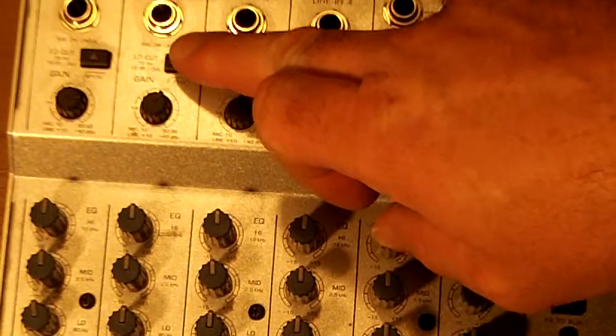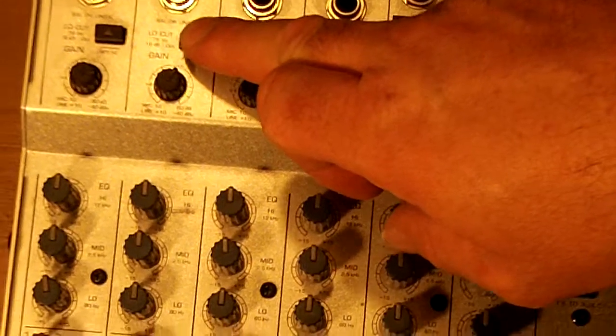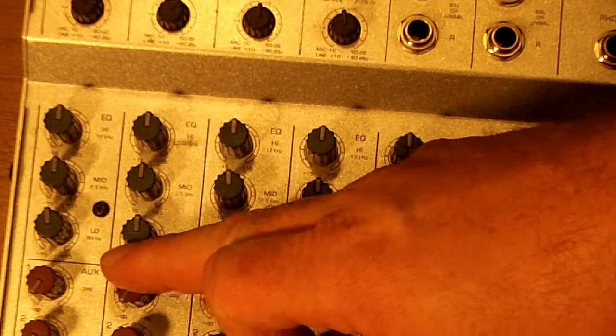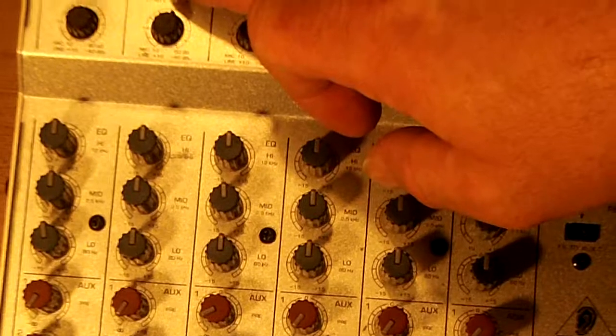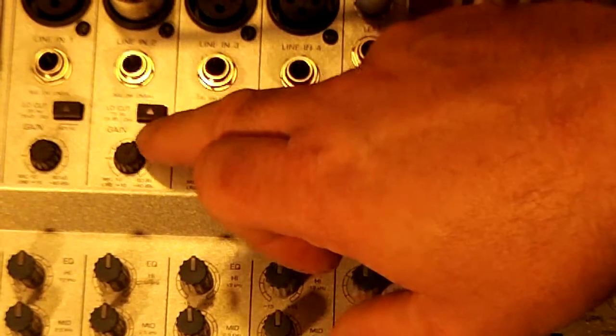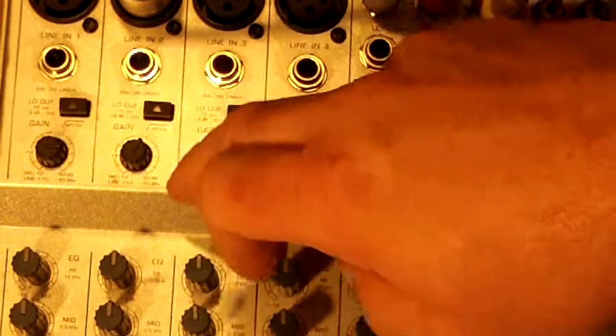Now, coming back up to this high-pass filter, it's actually happening after the EQ, so it's what we call a post EQ. And this high-pass filter is set to 75 hertz, so everything below 75 gets cut off.